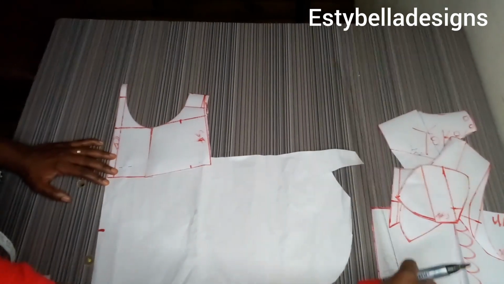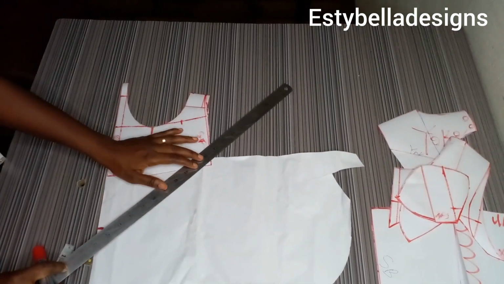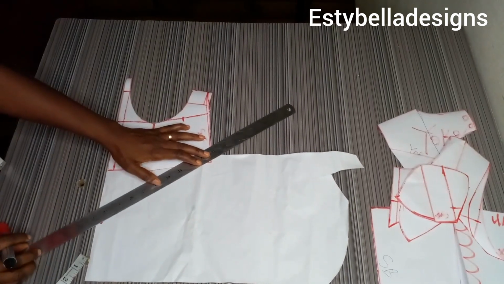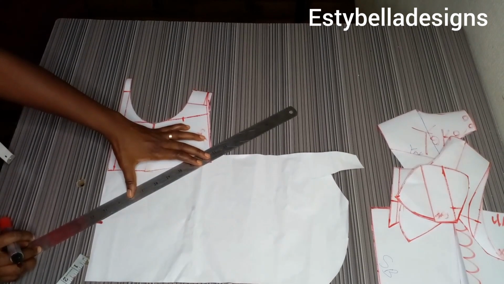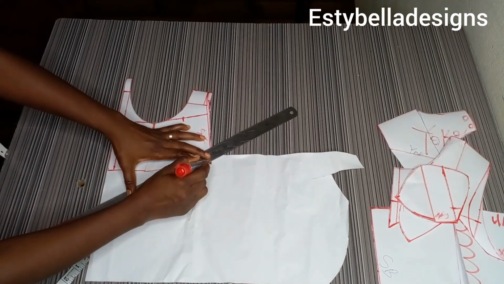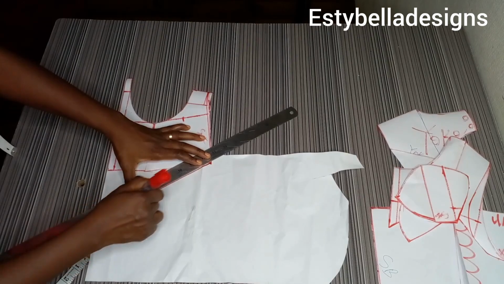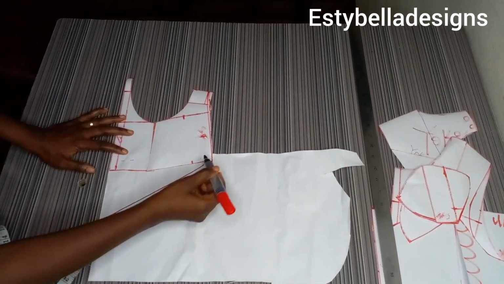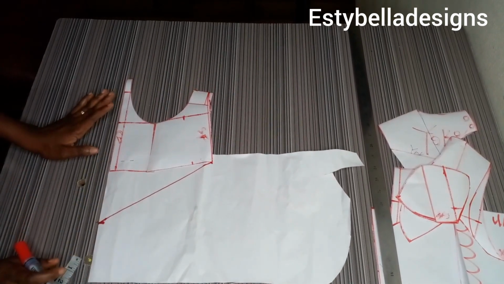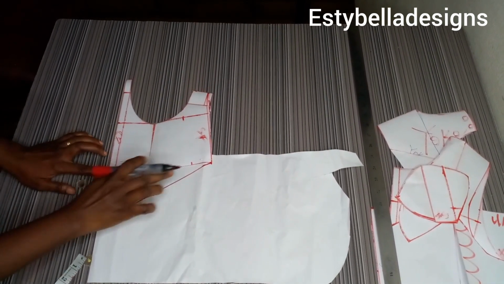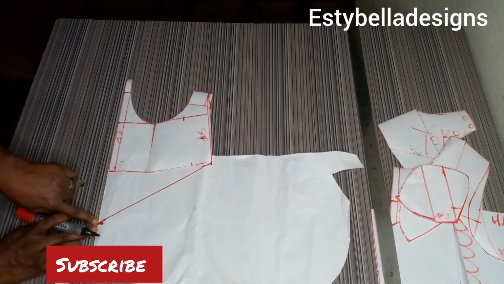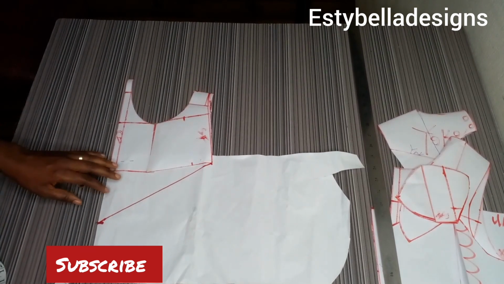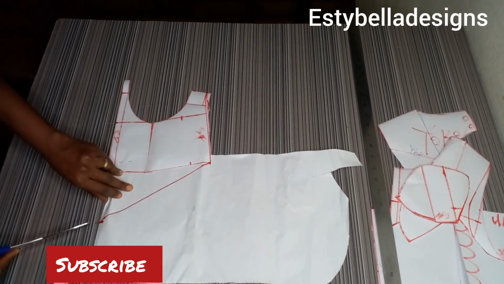The next thing we want to do is to connect it to the waistline. Connect it back to the waistline. So you see what I'm doing. You can make it a sharp V if you want, and you can make it a rounded V if you want. I made mine a sharp V. If you don't want a sharp V, you can make it a rounded V, whichever design you want. For me, I did a sharp V, and I went down by 4 inches. Then I'm just going to cut it out.